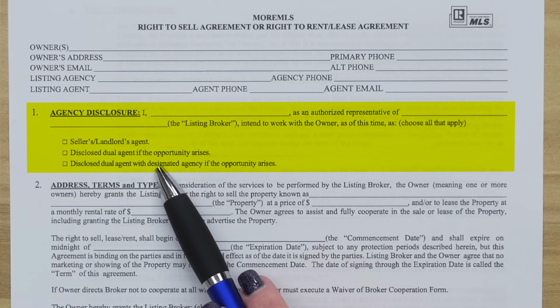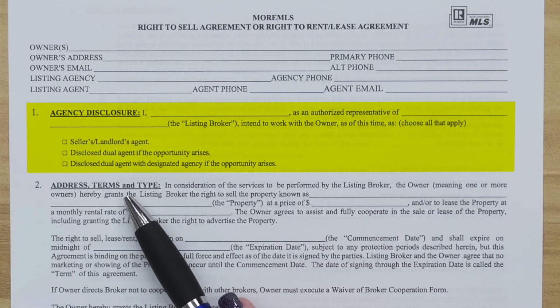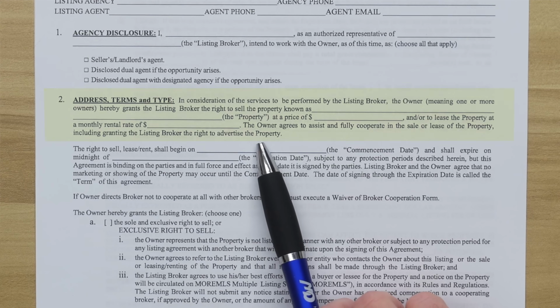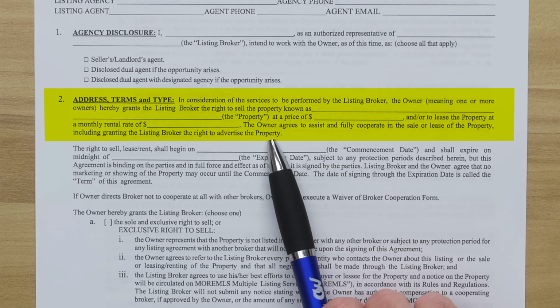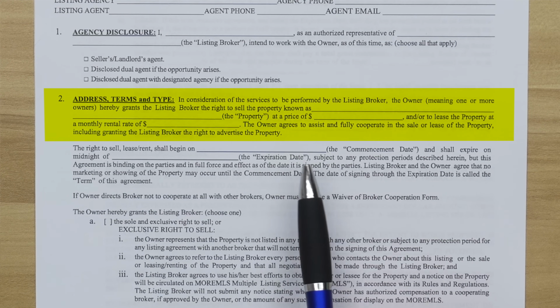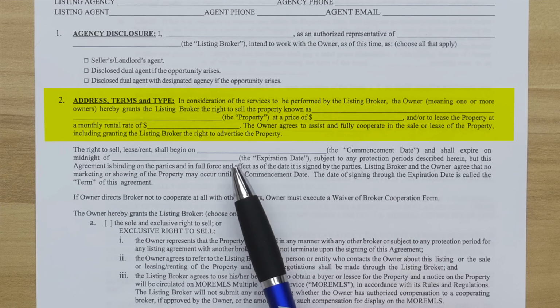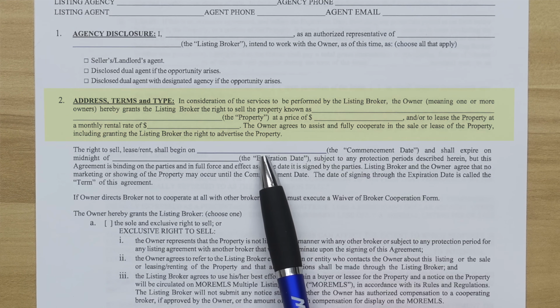The differences here is that you have to choose in which way you're going to represent your client. You can choose seller landlord agent, disclosed dual agent, or disclosed dual with designated agency if the opportunity arises. Paragraph 2 addresses the address, the terms, and the type of listing. So here's the property address again. You'll note the list price or the rental amount if you're offering it.